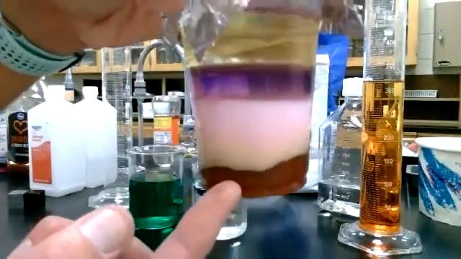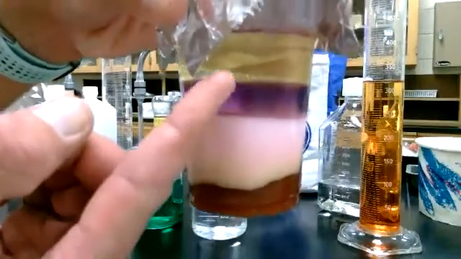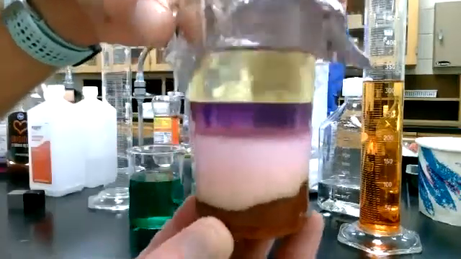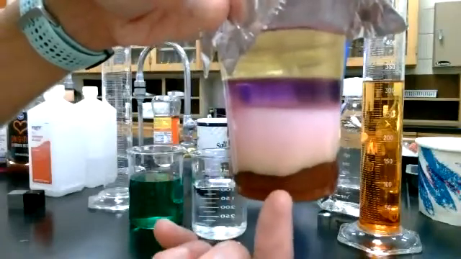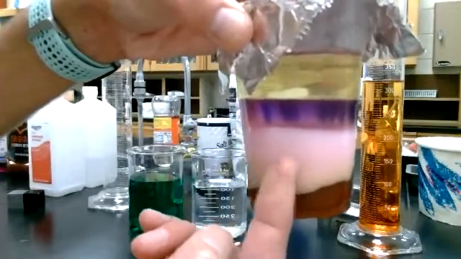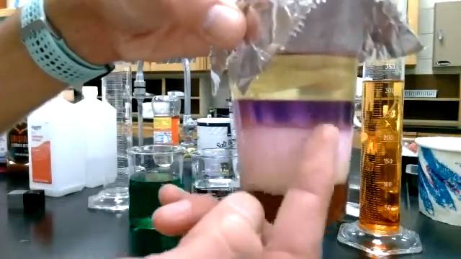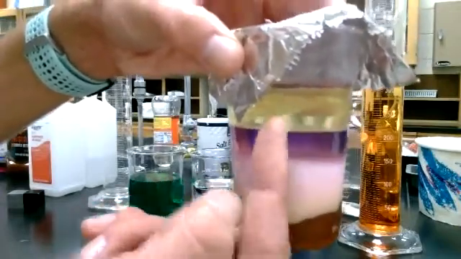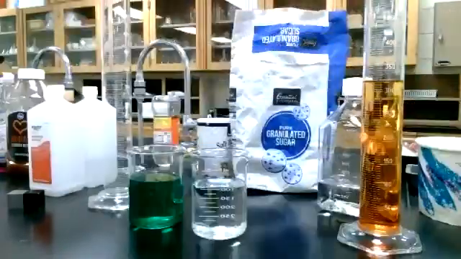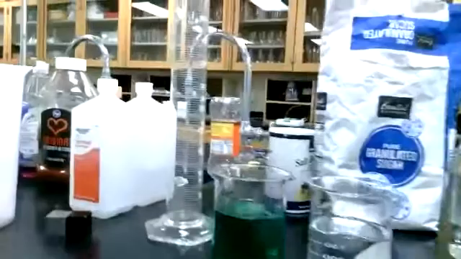The most dense stuff is hanging out at the bottom, and the least dense stuff is floating up here at the top. In this particular example, the most dense fluid is ketchup, followed by milk of magnesia, followed by a purple dish soap, followed by a vegetable oil. Okay? Most dense stuff at the bottom, least dense stuff up at the top.